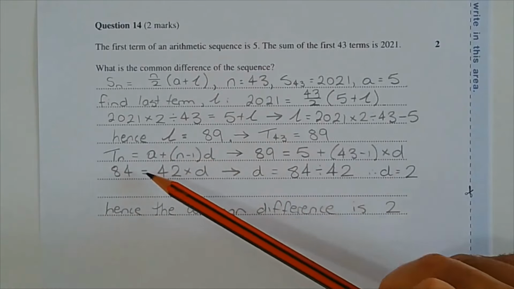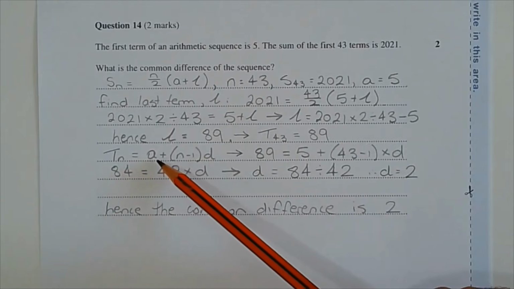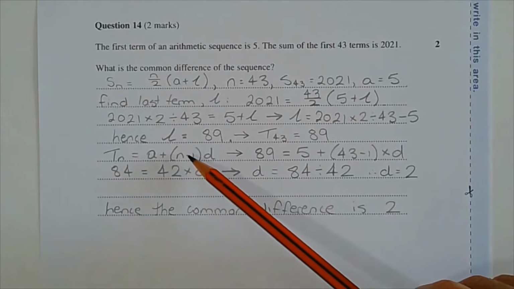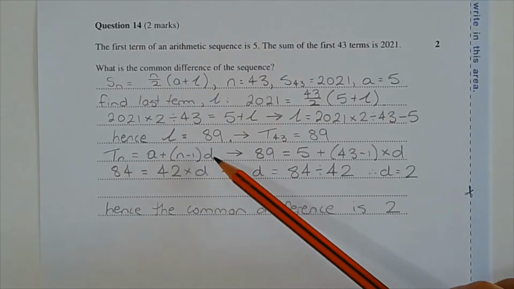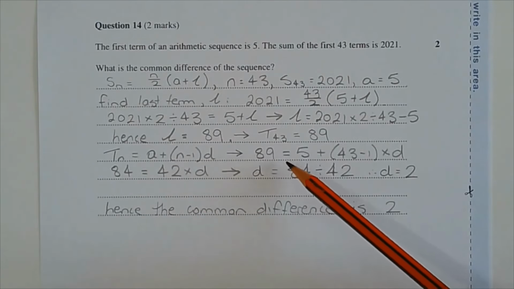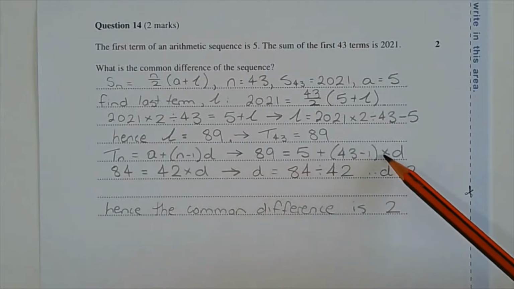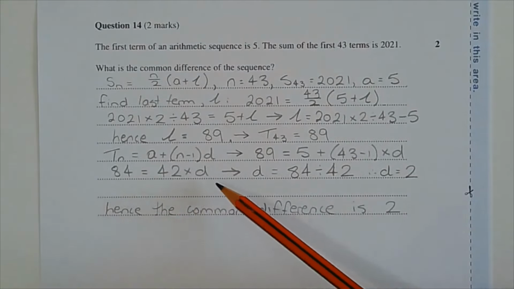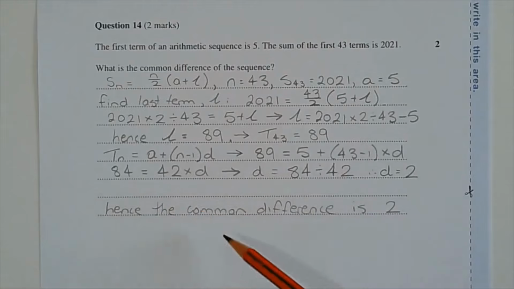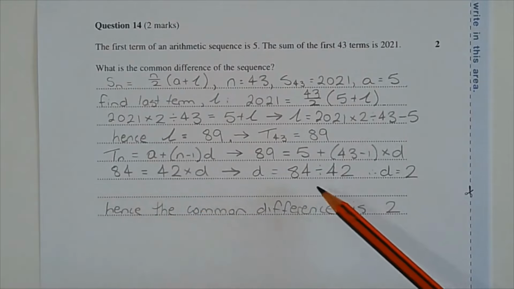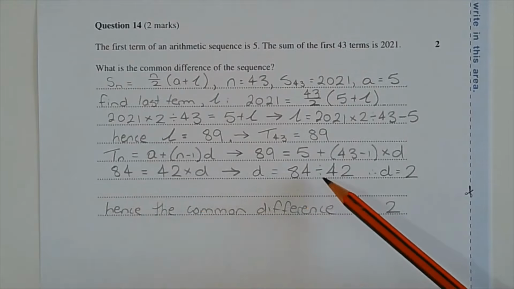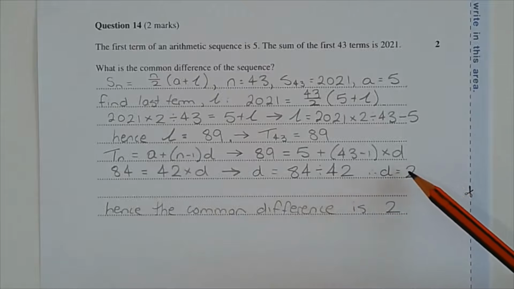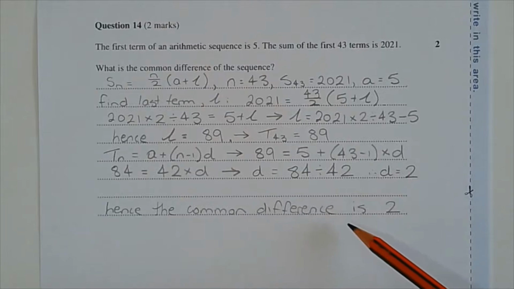It's equal to 89. We know what the first term is. That's 5, so A is equal to 5. And we know that n is equal to 43. So solving for D, we have 89 is equal to 5 plus 43 minus 1 times D. Subtracting 5 from both sides, we get 84 is equal to 42 times D. And then dividing both sides by 42, we have D is equal to 84 divided by 42, and therefore D equals 2. Hence, the common difference is 2.